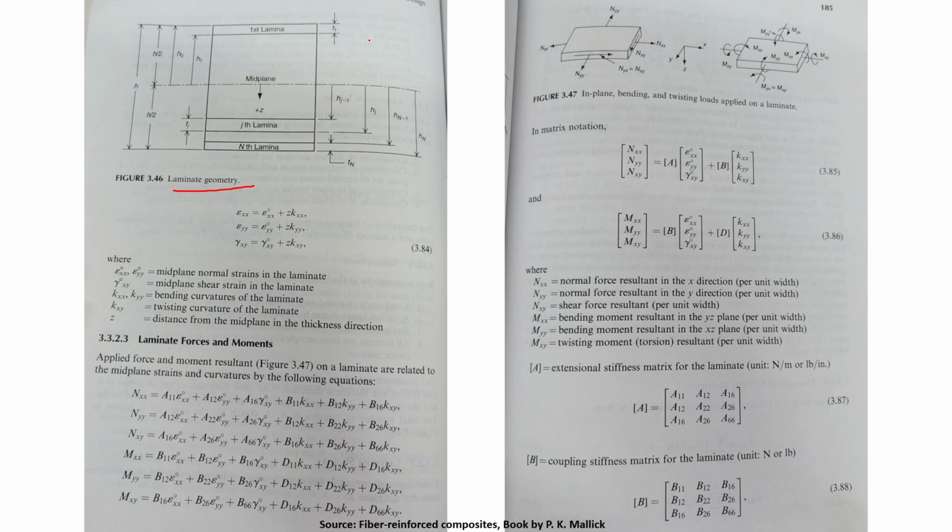So this diagram shows that whenever we are considering a laminate, we always take the mid plane as the 0 point. With that as the reference, we go up and down according to the thickness and the location of each lamina in that laminate. So this laminate geometry shows that.